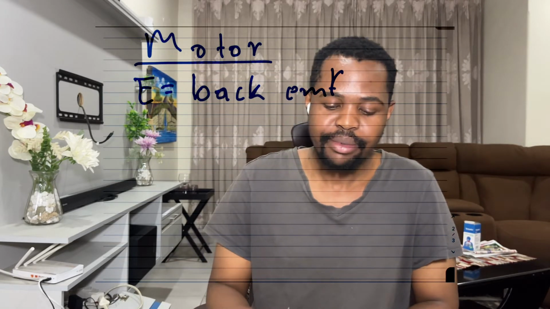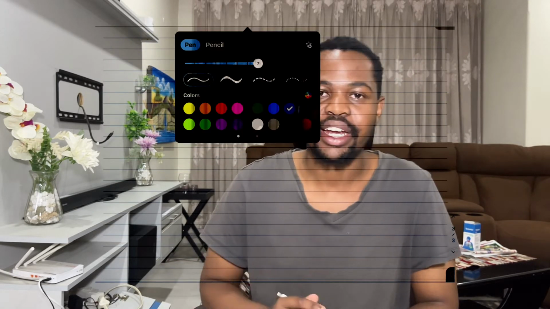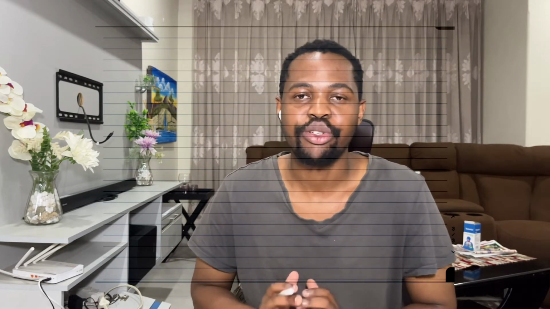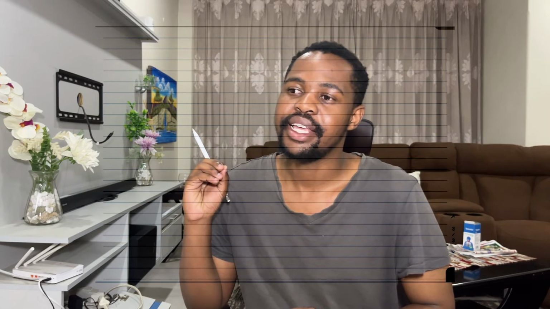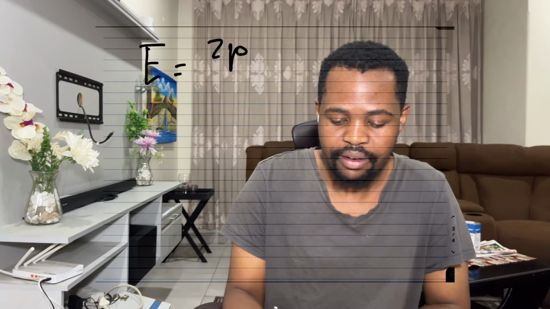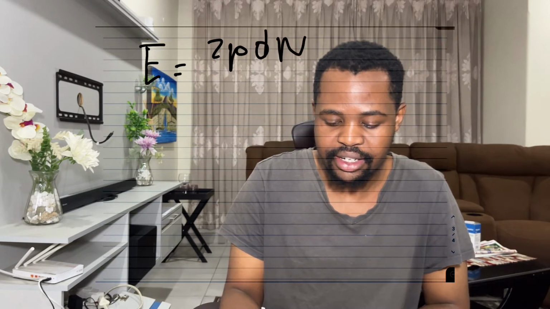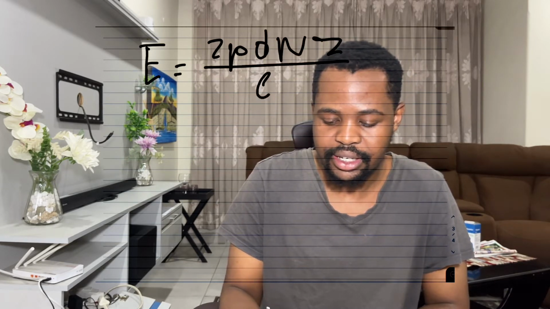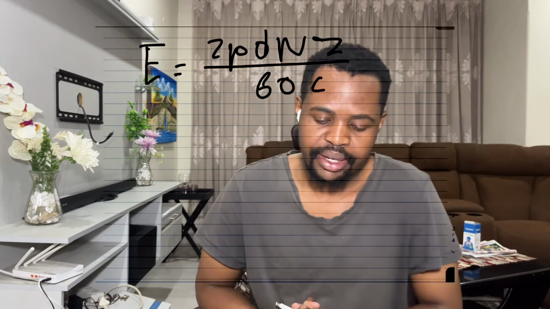Okay, let me write down this general EMF equation that is practically used for both motor and generator. This equation is given by E = 2PΦNZ / 60C.